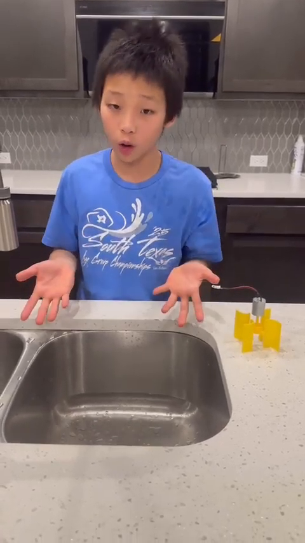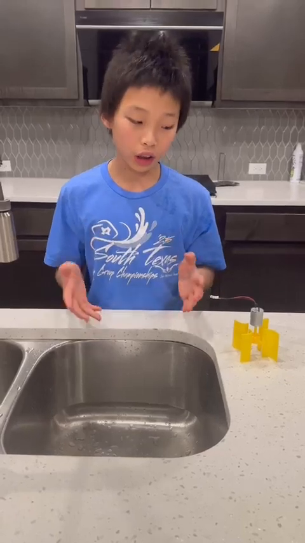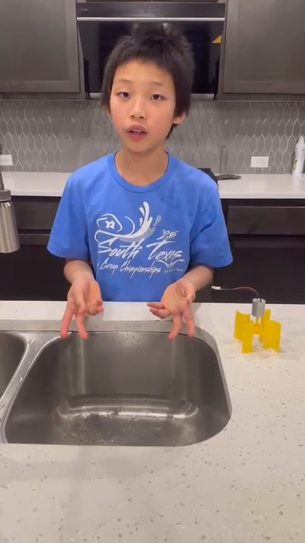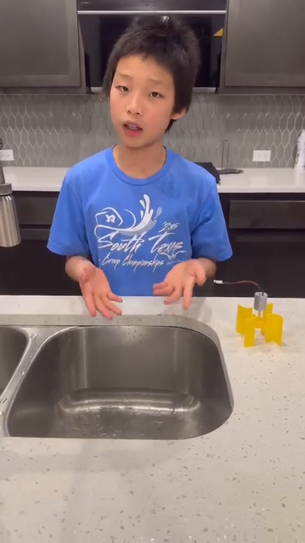In conclusion, this is how the generators at Hoover Dam work, but in reality it's much more complicated, but they still follow the same principle.